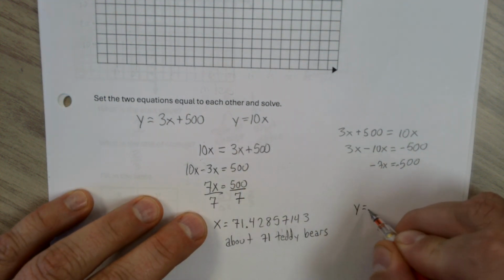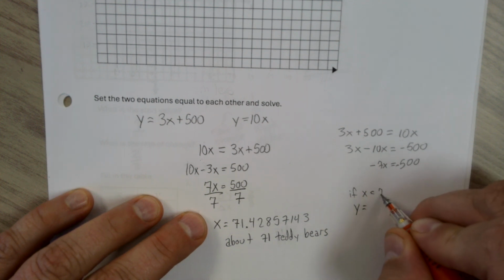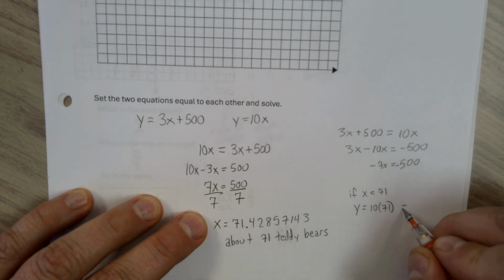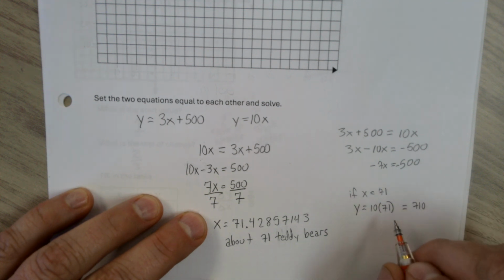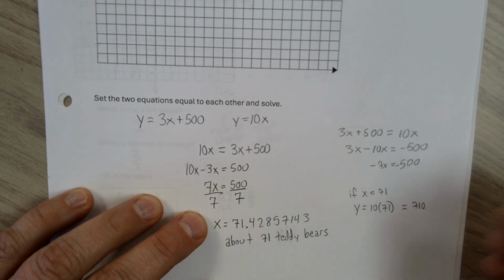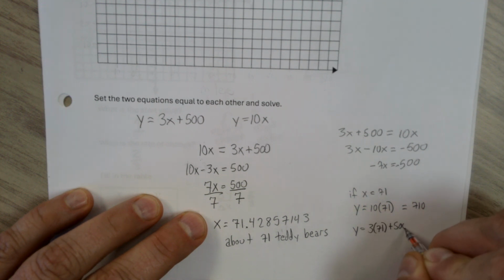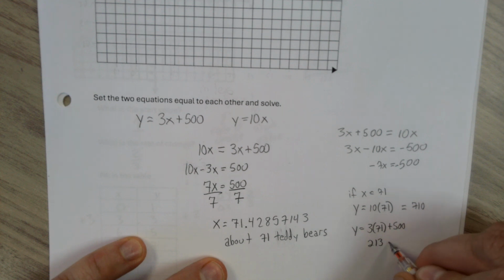If I plug in, if x equals 71, then 10 times 71 is equal to 710. That's the amount of money you would have received, right? If I do it in the other equation, which is 3 times 71 plus 500, using the calculator, 3 times 71 is 213 plus 500.